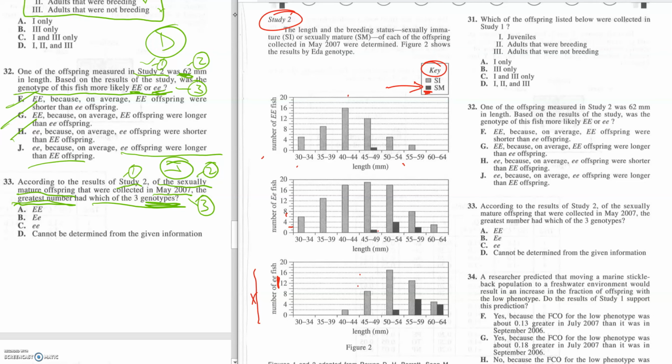Had the greatest number. Alright, so we just have to see, okay, these are the genotypes. So number 1 is capital E. It has this many, which is about 1. So that's out. This one is big E, little e. It has, let me see, that's about 1.